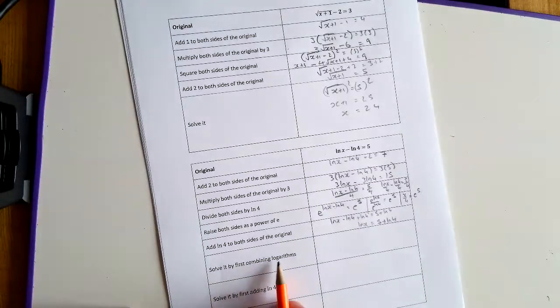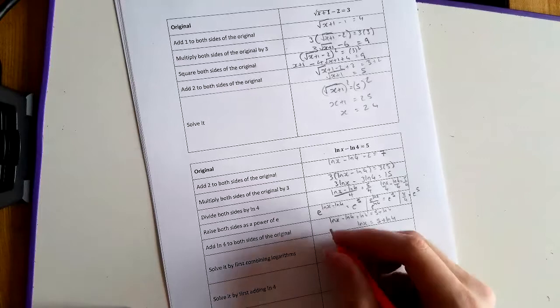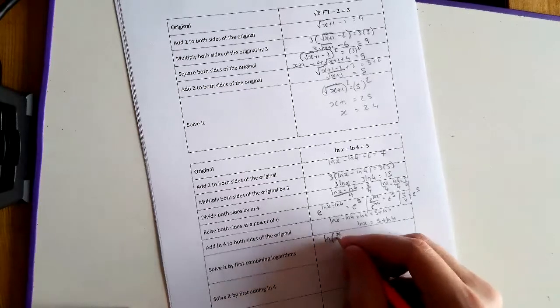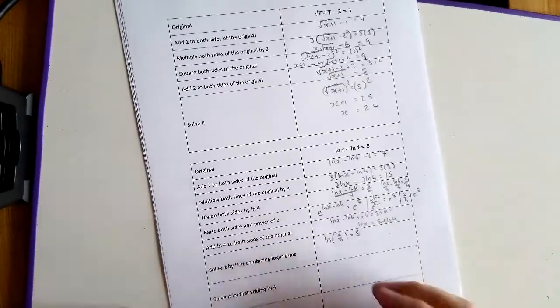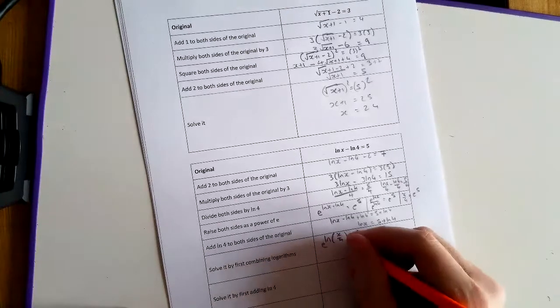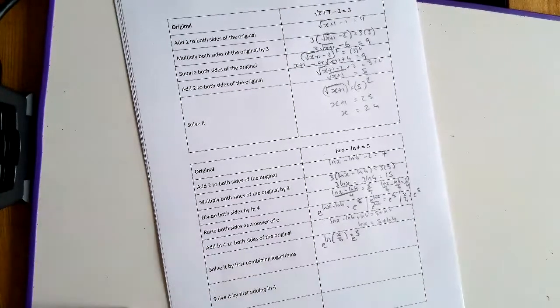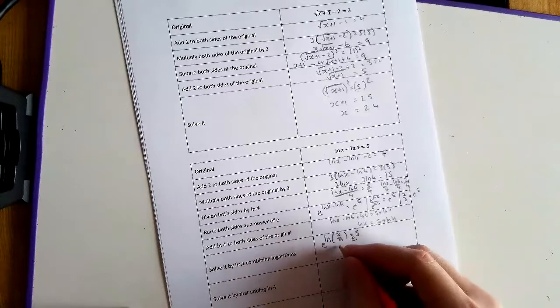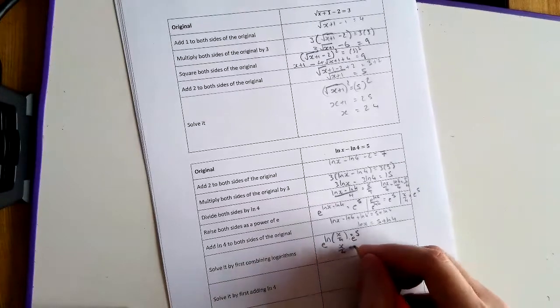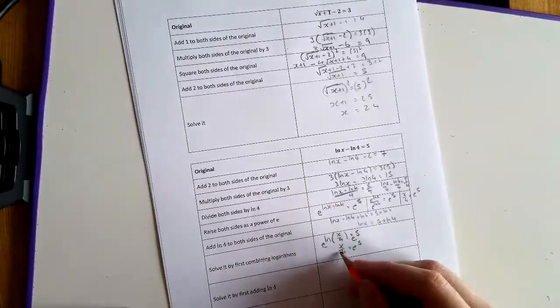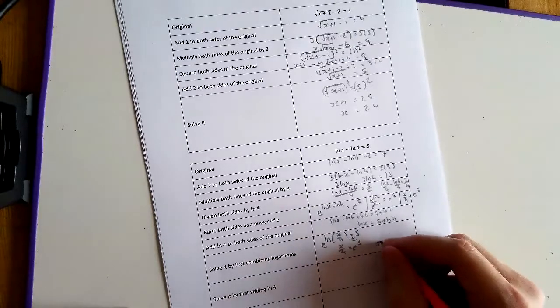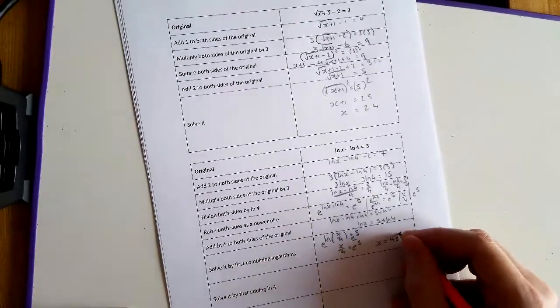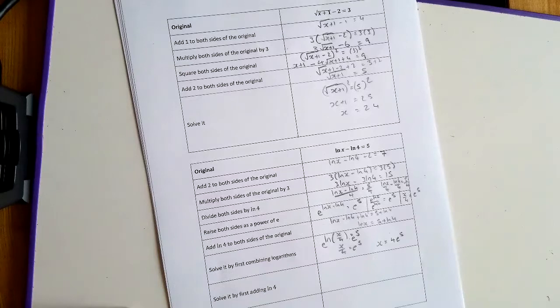Solve it by first combining logarithms, so if I take away a divide, so ln x over 4 equals 5, then raise both sides as the power of e. So here the e and ln cancel out, so I get x over 4 equals e to the power 5, times both sides by 4, so I get x equals 4e to the power 5.